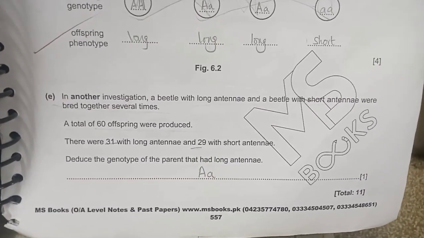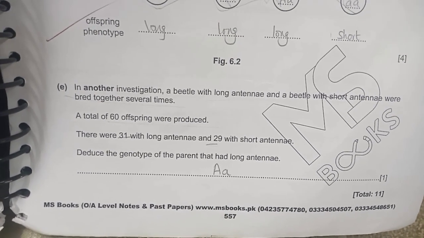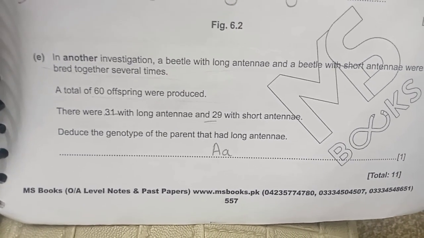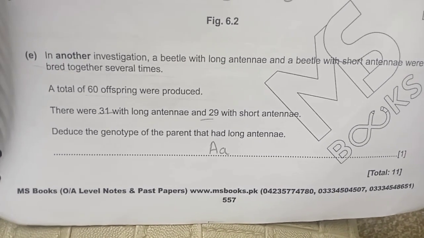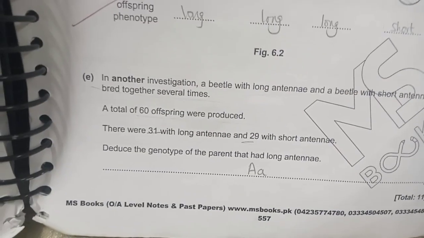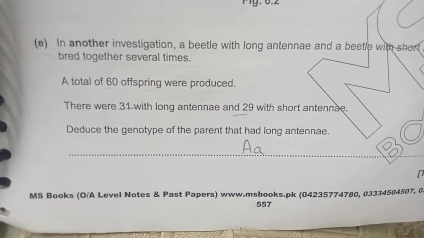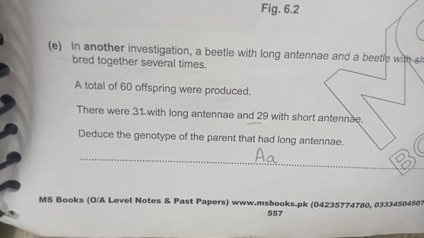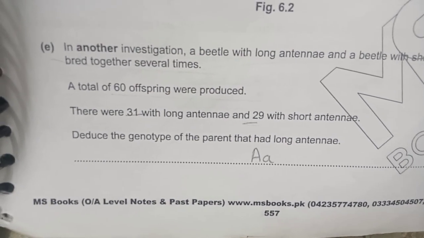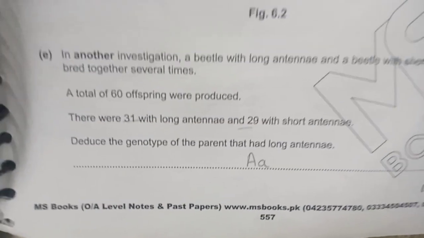Another investigation: beetles with short antenna were bred together several times. A total of 60 offspring were produced, 31 with long and 29 with short. This reveals the genotype of the parent that had long antenna. Do remember this: if this condition is coming, they must have a heterozygous condition. Remember that 31 is this and 29 is this. It means that the genotype is heterozygous.